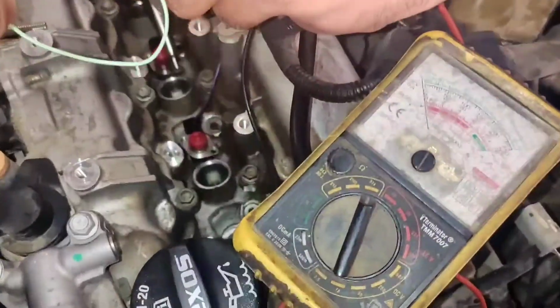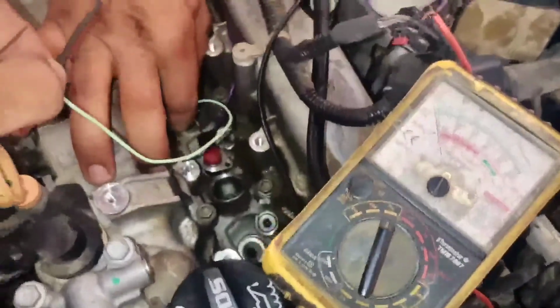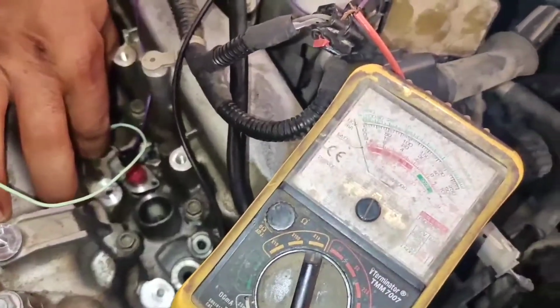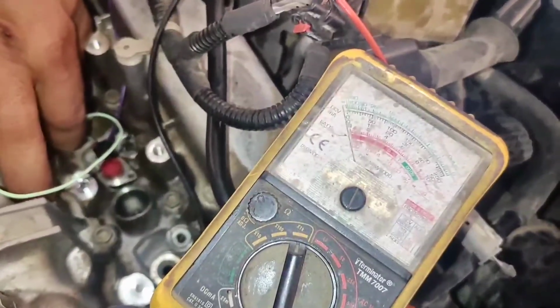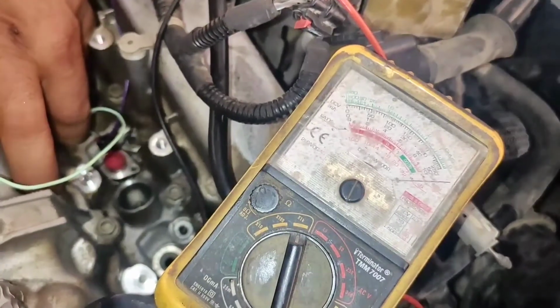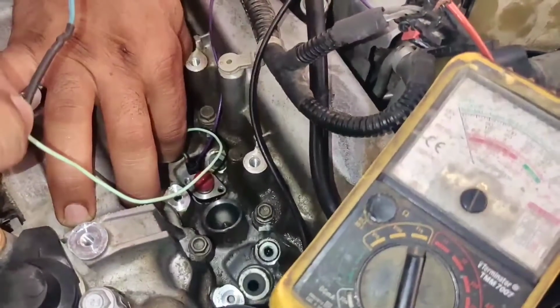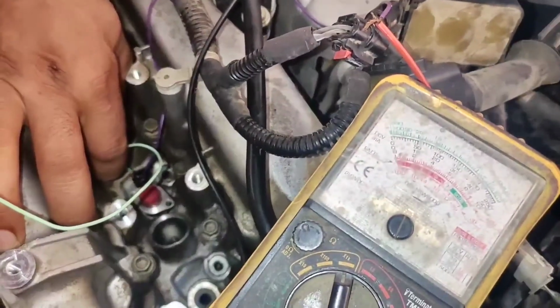Thank you so much. So I decided to show you the other injector on the same vehicle so you can compare the result. This is how this should work. This is the connectivity between two terminals. So this is how you can check a bad injector.